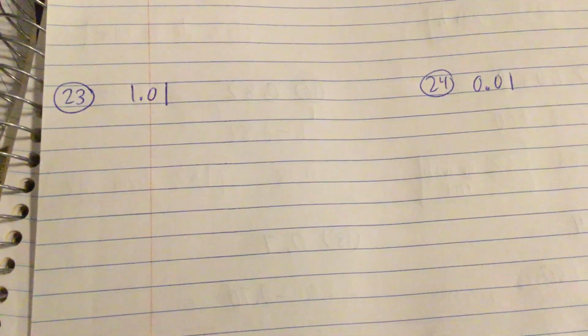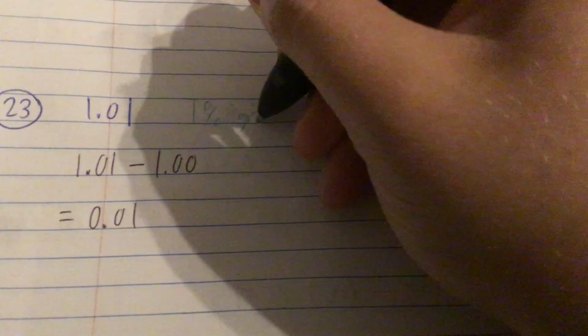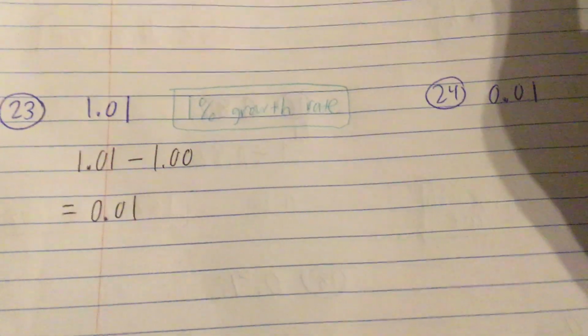2 more, and then we'll call it a day. 1.01 versus 0.01. What's the difference? 1.01 is bigger than 1. So I'm going to do 1.01 minus 1, which is going to leave me with 0.01. Since it's bigger than 1, that is a growth of 1%. Not very much, but it's still something. It's going to grow.